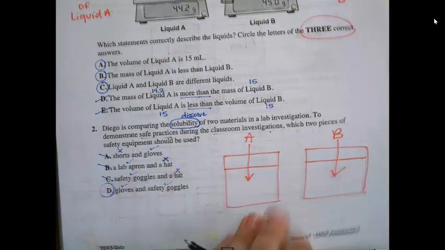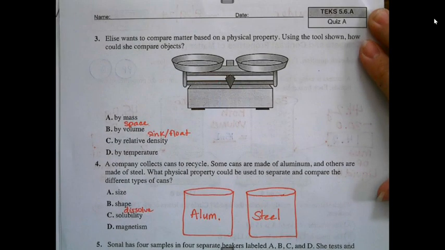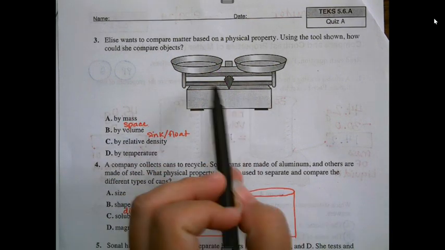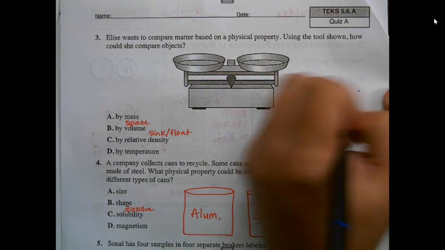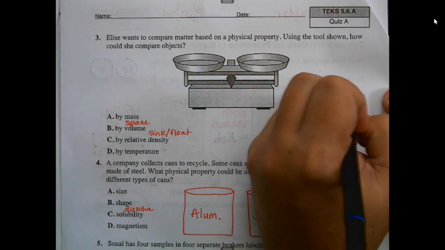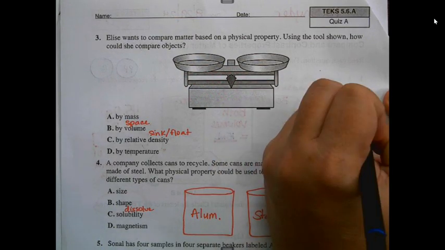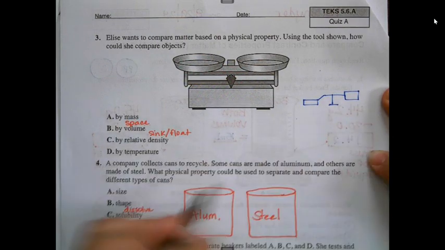All right, question 3. Elise wants to compare matter based on a physical property. Using the tools shown, how could she compare the objects? So this is a pan balance where you put an object on. So for example, if the object is heavier, then it's going to go down, and if something is lighter, then it would stay up in the air.